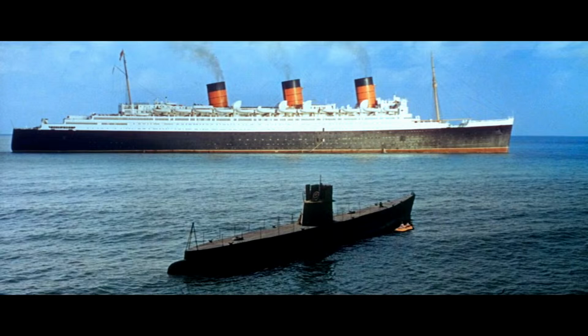But if you notice, the sun is not reflecting off of the submarine. No, yeah. But it should be, but it's not. So the submarine is filmed in the filming lake there at the movie ranch, and the Queen Mary is superimposed. Right, exactly. But it still makes for a very good shot.